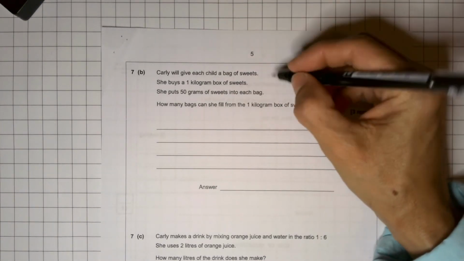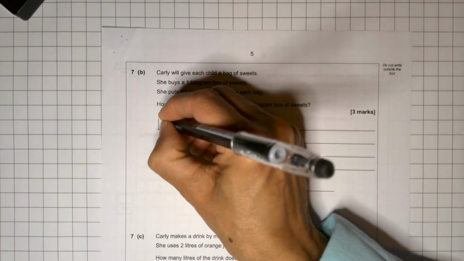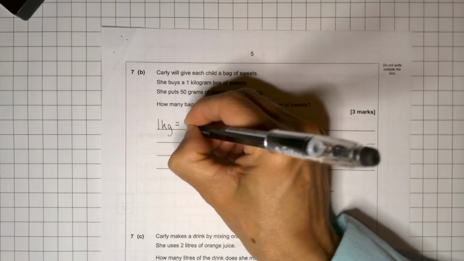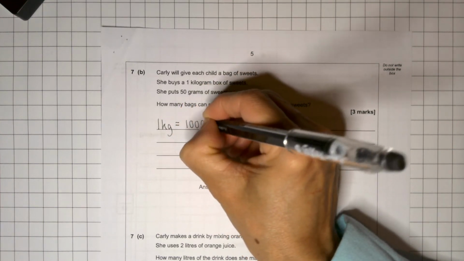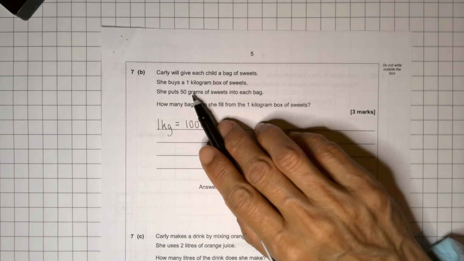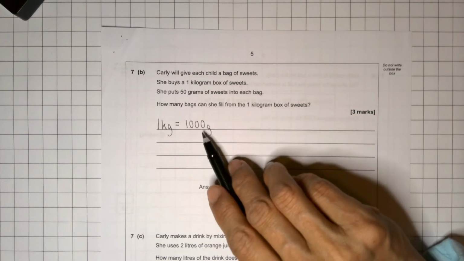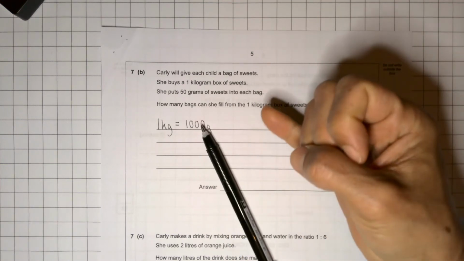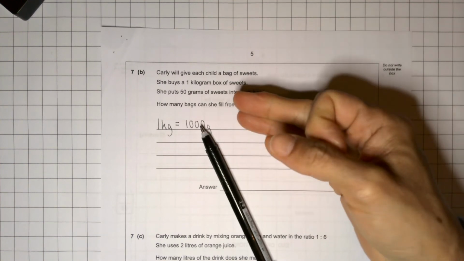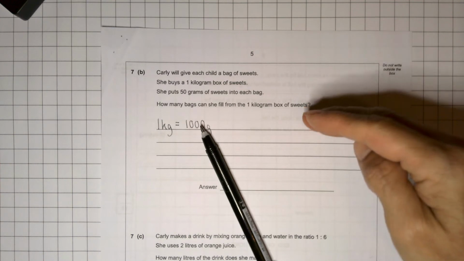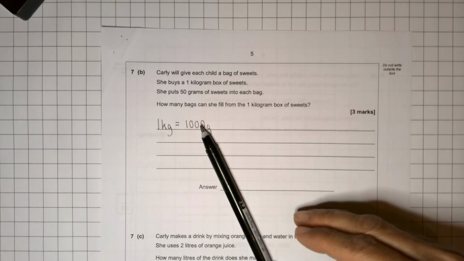So what I'm going to do is I'm basically going to change 1 kilogram, and 1 kilogram is the same as 1,000 grams. And then I'm going to find out how many of those 50s make 1,000. Now this is up to you. There's different ways. You could go counting: 50 plus another 50 is 100, plus another 50 is 150. And you could write it down and then see how many make it. And you'll get there, but it'll be quite a long way to do it.